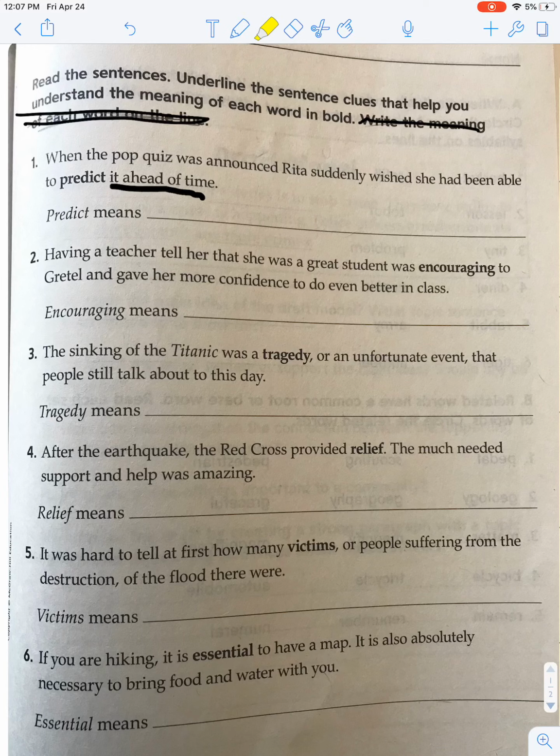Number 2. Having a teacher tell her that she was a great student was encouraging to Gretel and gave her more confidence to do even better in class. So we're looking at the word encouraging. What does encouraging mean? What do they mean when they said the teacher was encouraging to Gretel? What did that do for Gretel?